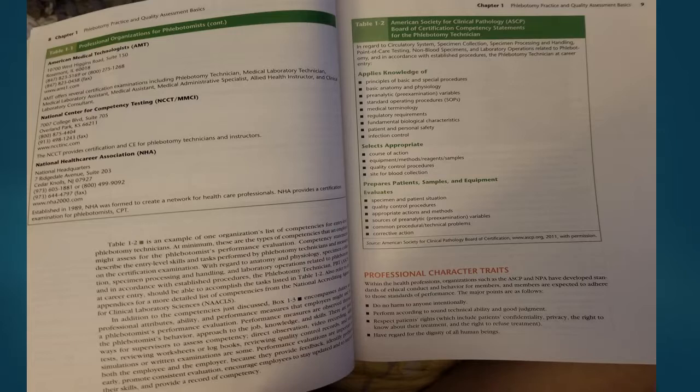In regard to circulatory systems, specimen collection, specimen processing and handling, point-of-care testing, non-blood specimens, and laboratory operations related to phlebotomy, and in accordance with the established procedure, the phlebotomy technician at career entry applies knowledge of principles of basic and special procedures, basic anatomy and physiology, pre-analytic or pre-examination variables, standard operating procedures or SOPs, medical terminology, regulatory requirements, fundamental biological characteristics, patient and personal safety, and infection control.